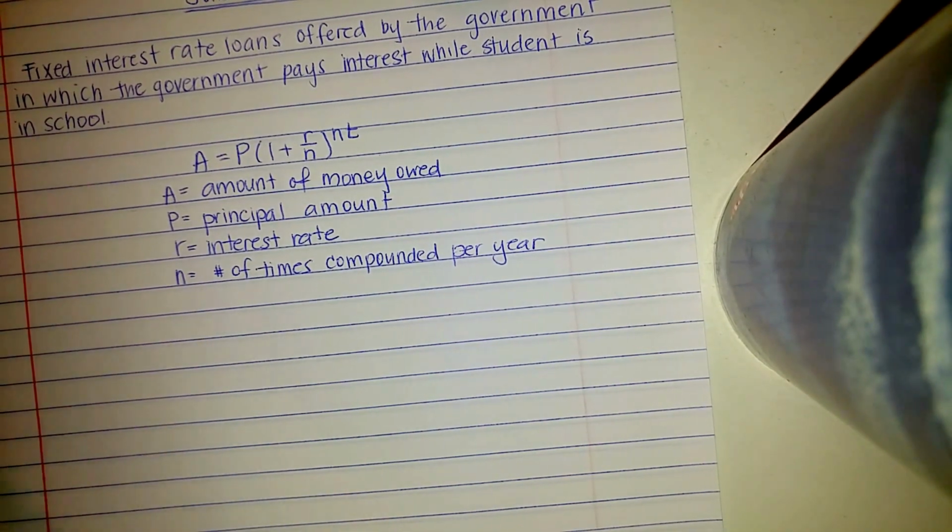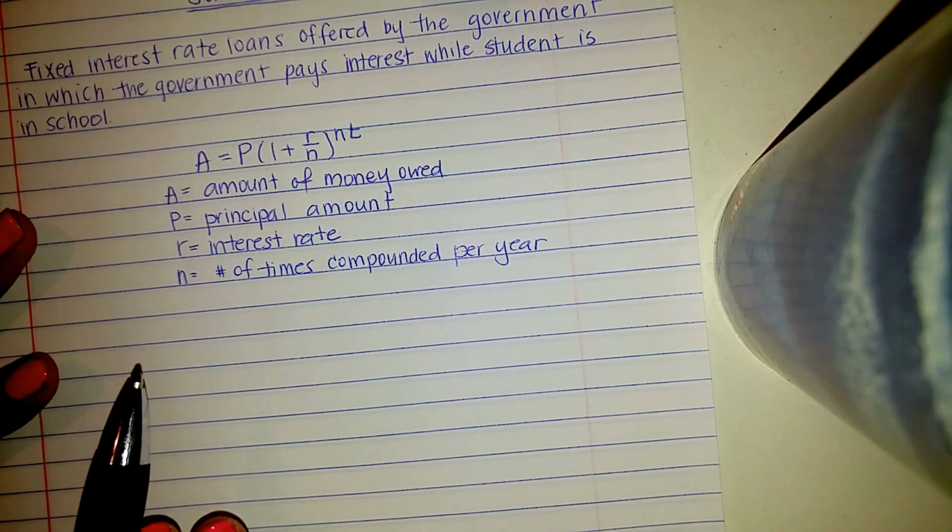N stands for the number of times that this interest rate is compounded per year. Remember that it can be compounded annually, which means only one time. It can be compounded quarterly, which means 4 times a year. Or in our case, it's going to be compounded monthly.